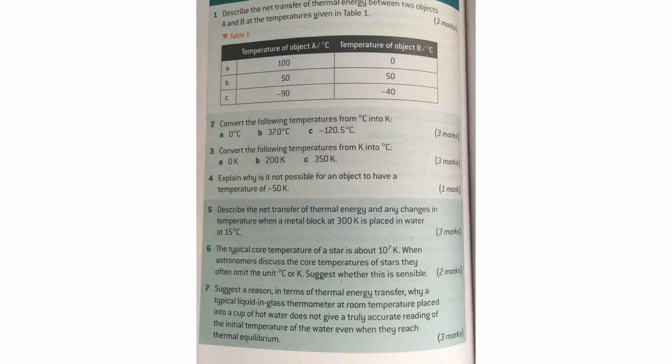So for homework, give these questions a go, the summary questions from your book. I think the answers should be in the back, but any problems, please let me know.